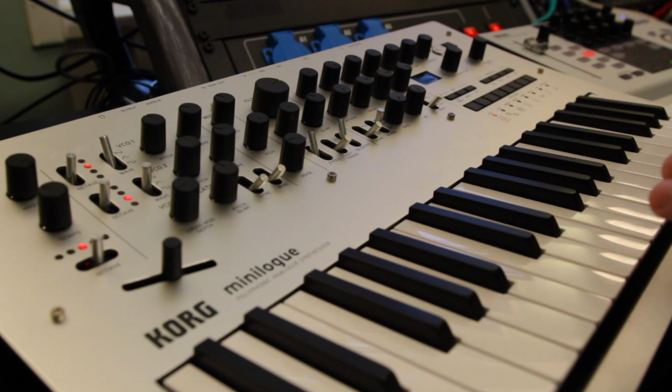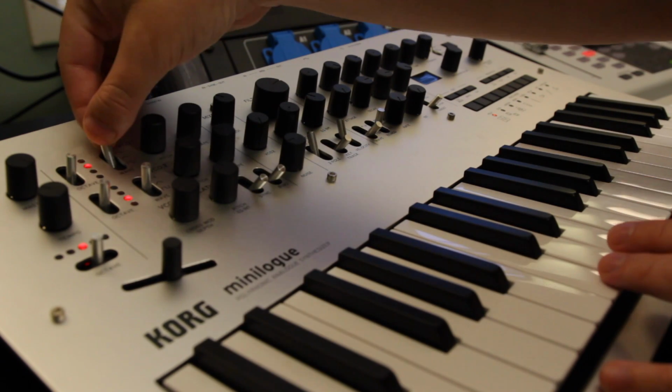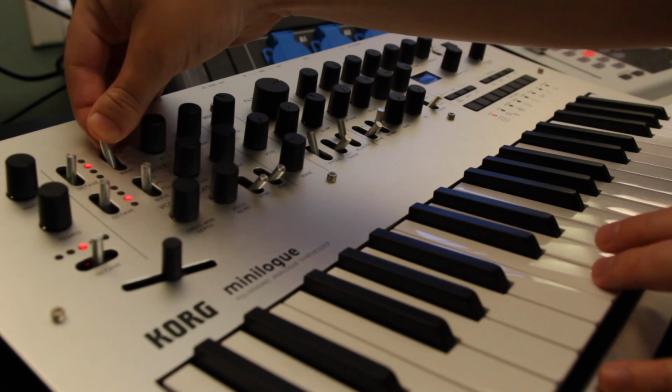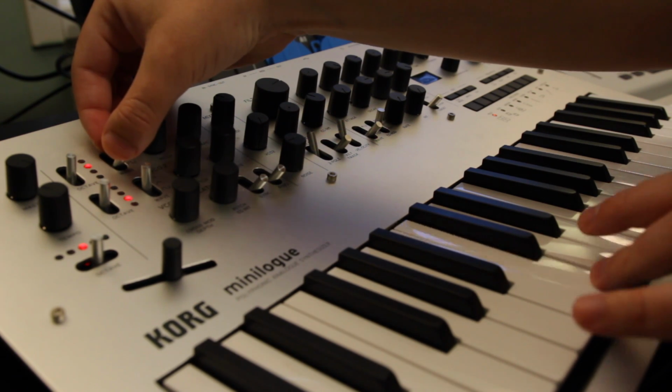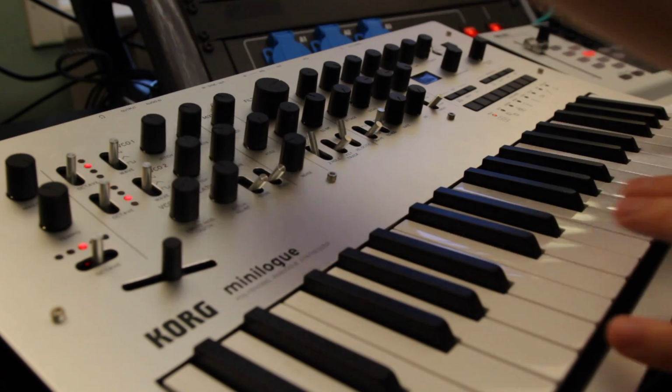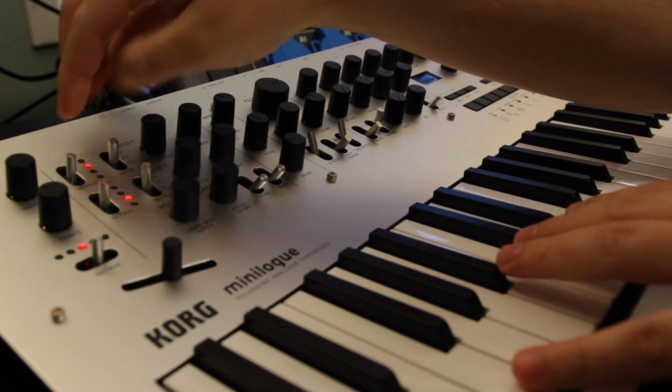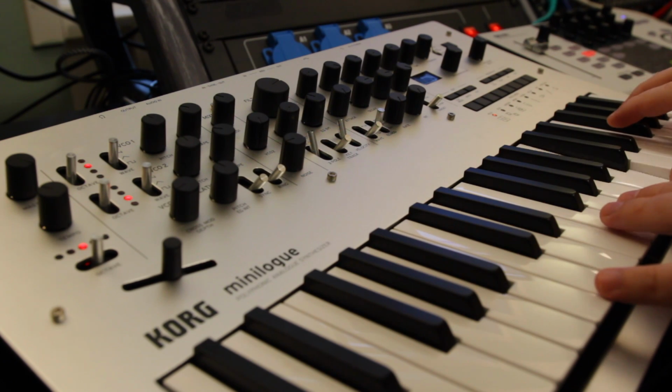Now the first thing we have to think about is the waveform. Should we have the sawtooth or the triangle or the square? So for this I think we'll start with the triangle, the middle one.